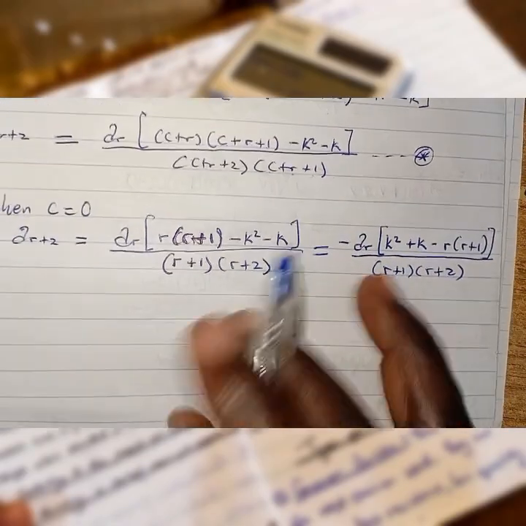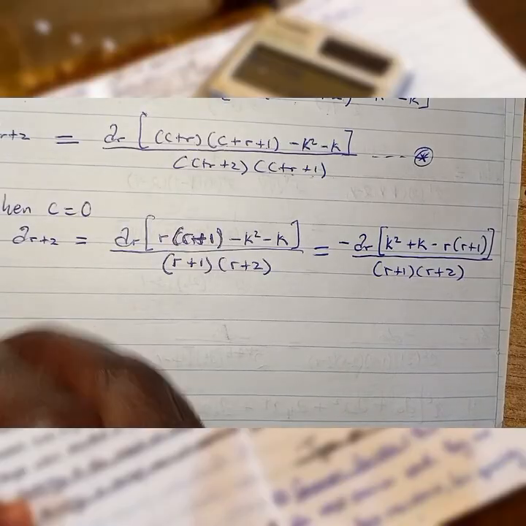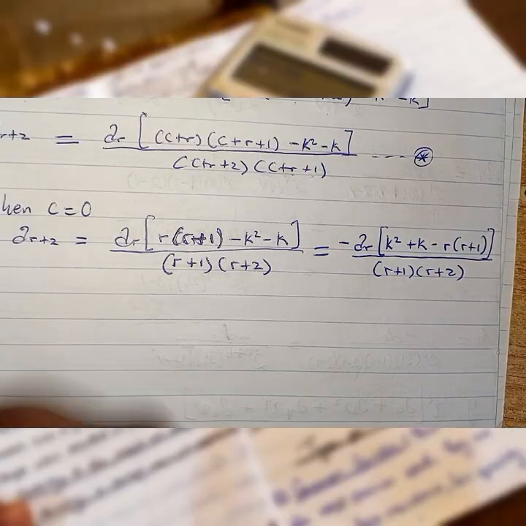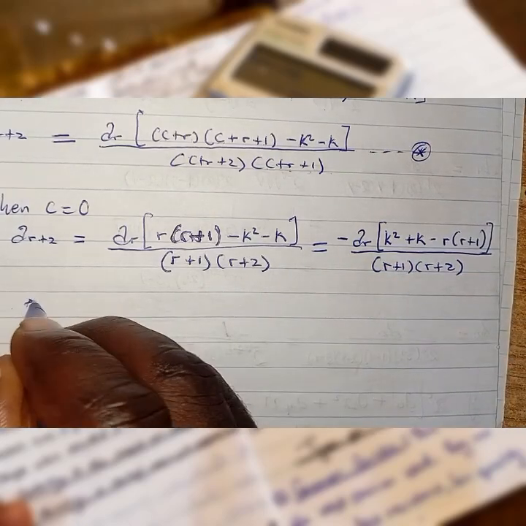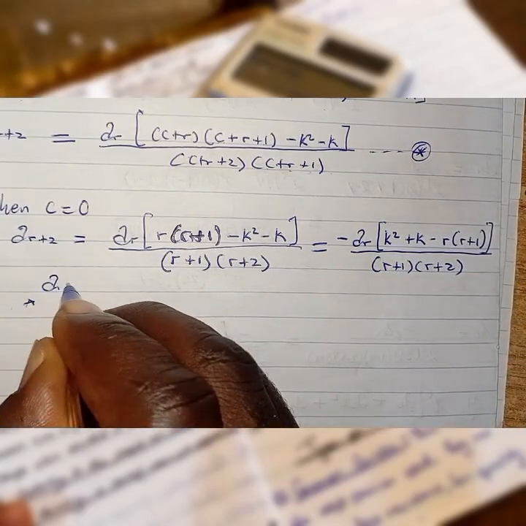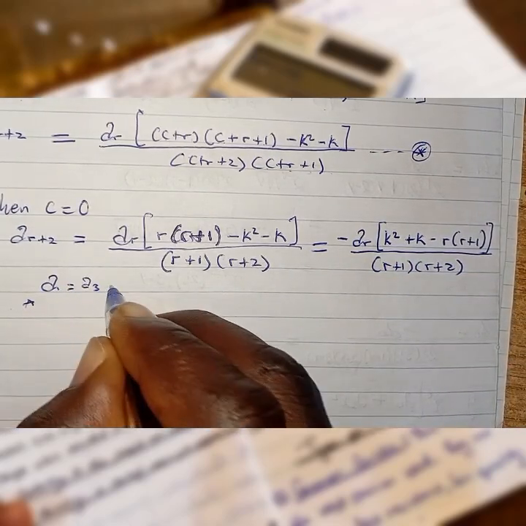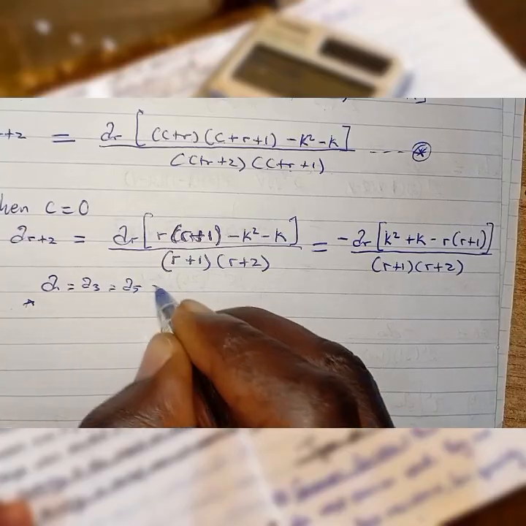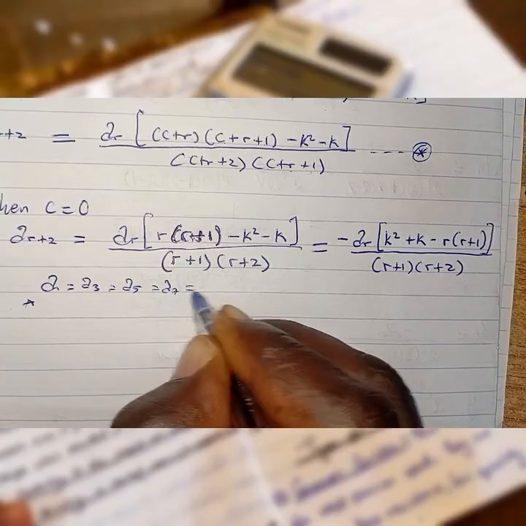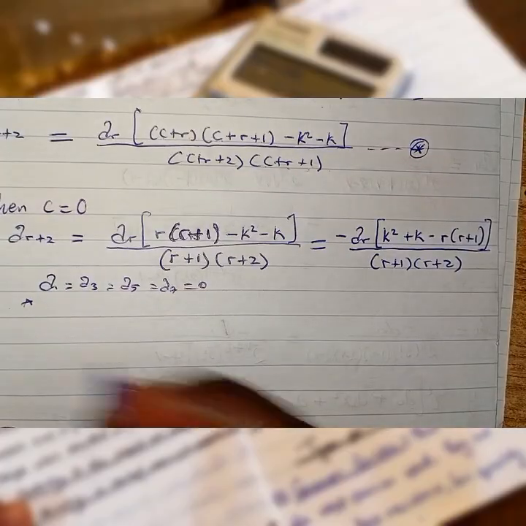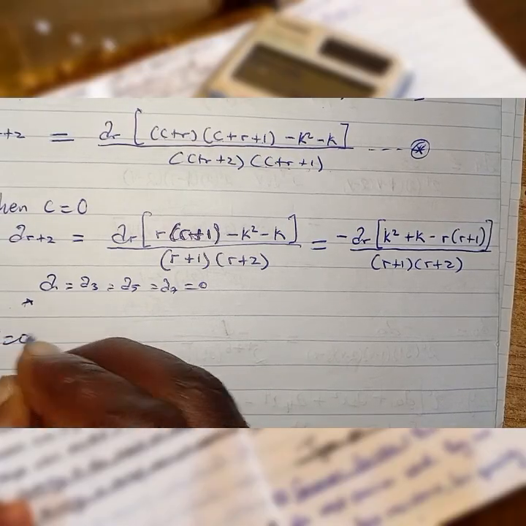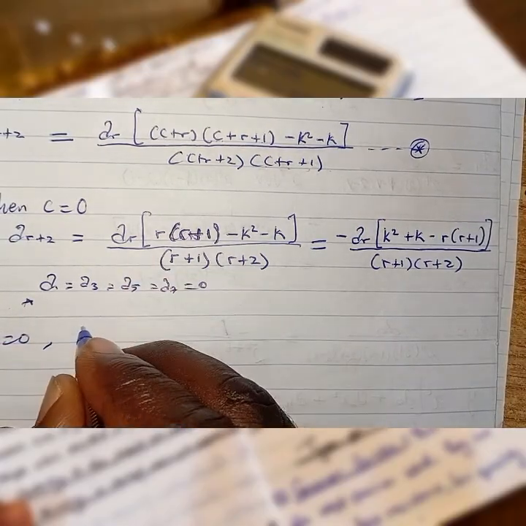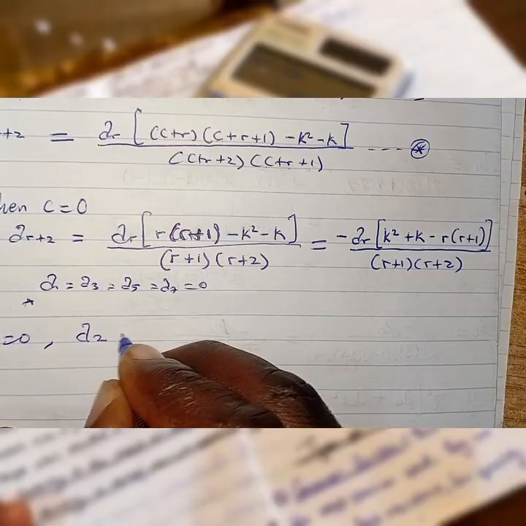So we now start. Remember, in this case, a1 equals a3 equals a5 equals a7, all equal to 0 here. So let's find, when C equals 0, we have R equals 0. If R equals 0, so we have a2.